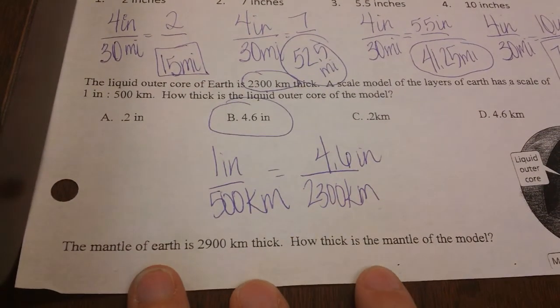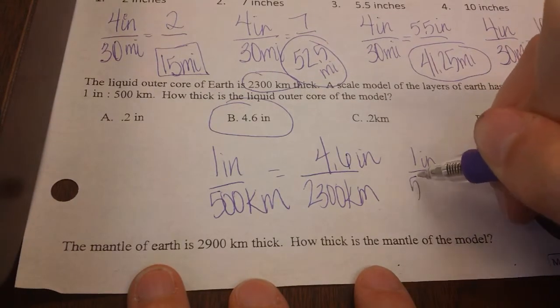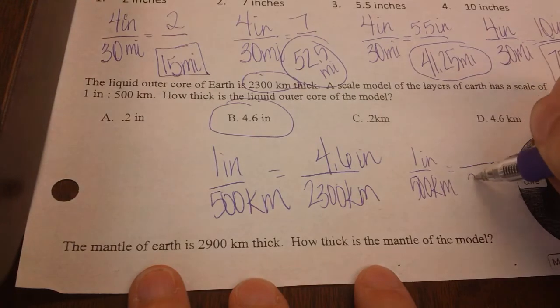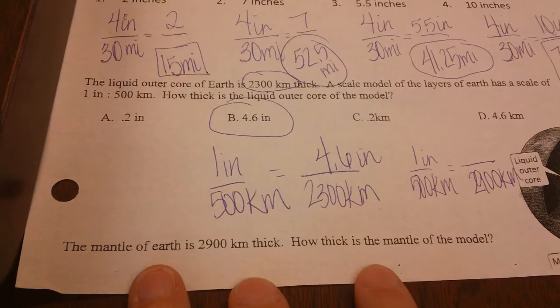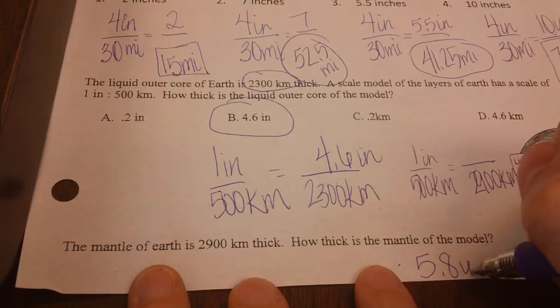The mantle of the Earth is 2,900 kilometers thick. How thick is the mantle of the model? So same thing, 1 inch is 500 kilometers. If I know the mantle is 2,900 kilometers, I can do 2,900 divided by 500, and I get 5.8 inches.